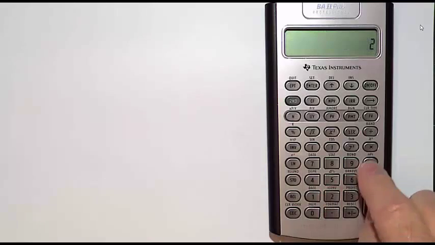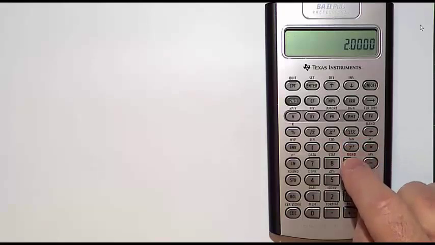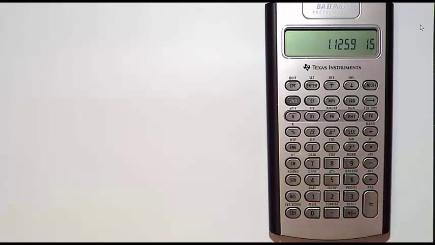So 2, y to the x, 50, equals. Okay, so what happened? It looks like I lost a couple of lights on my calculator. No, that's 1.1259 times 10 to the 15th. 10 to the 15th, that's a lot of zeros. Well, that's how many sheets.